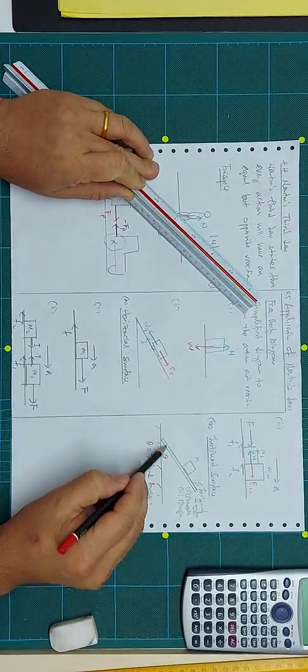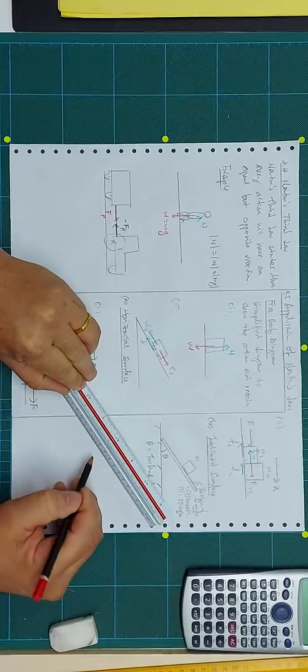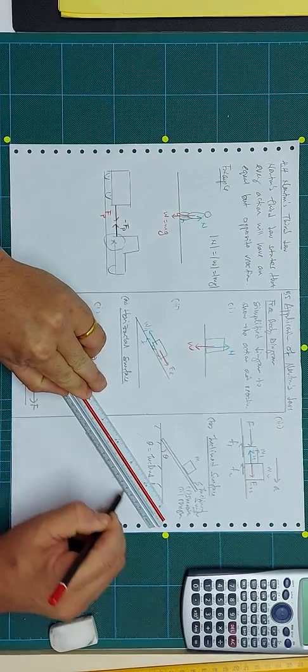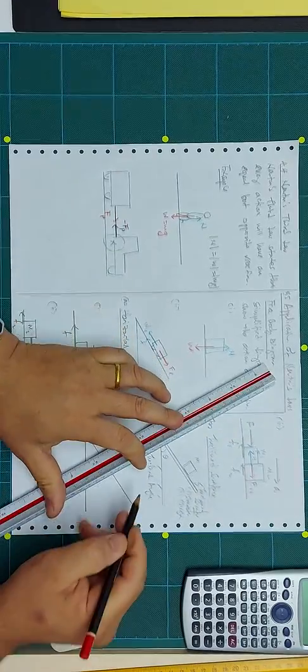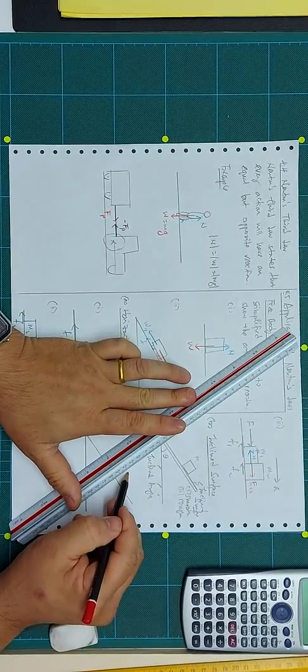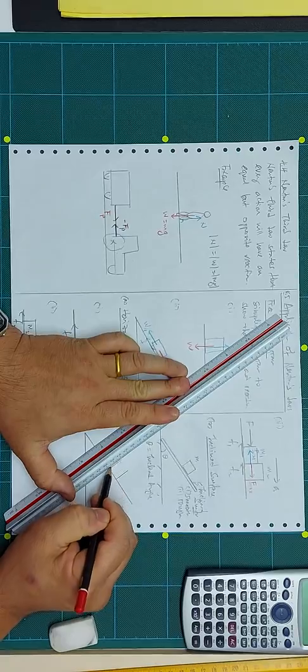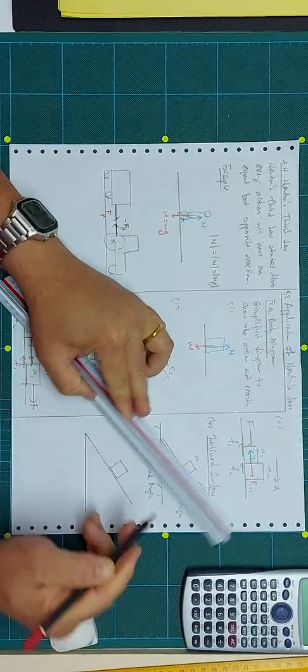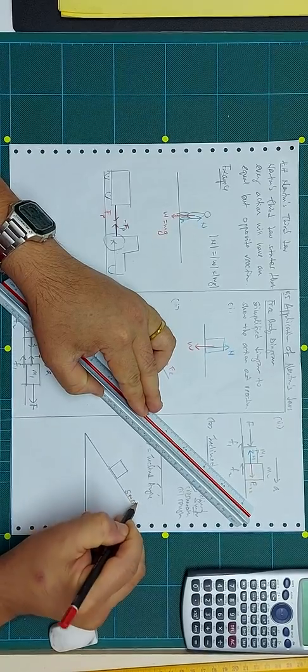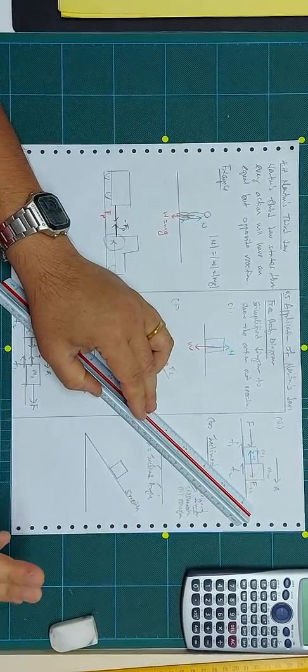We don't draw something like this. We just simply draw an inclined surface, just like that. And then we have an object here. This is our object. At the moment, we assume the surface is smooth, so we don't have to worry about friction.